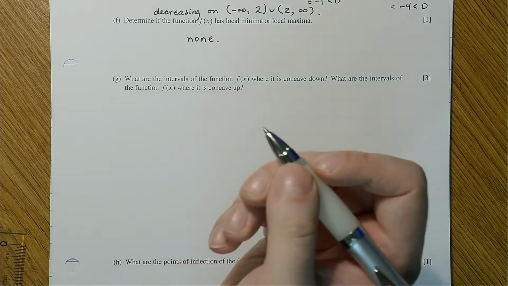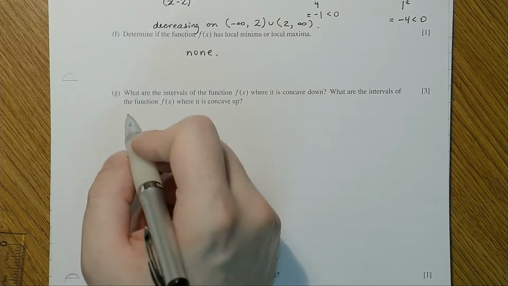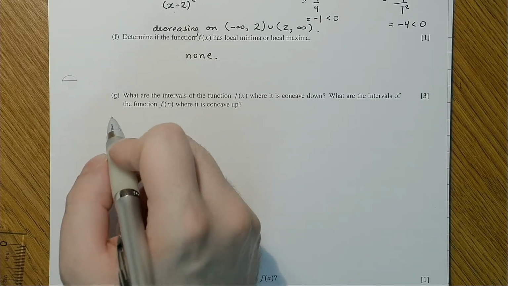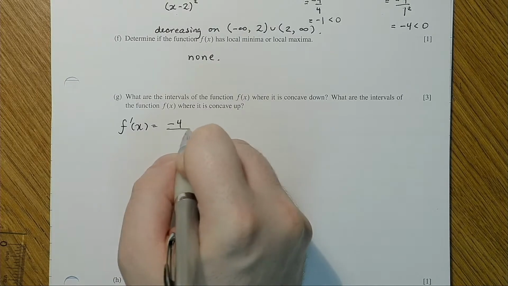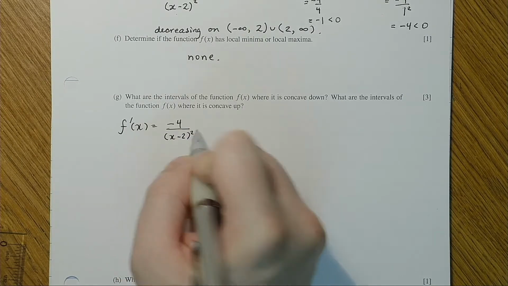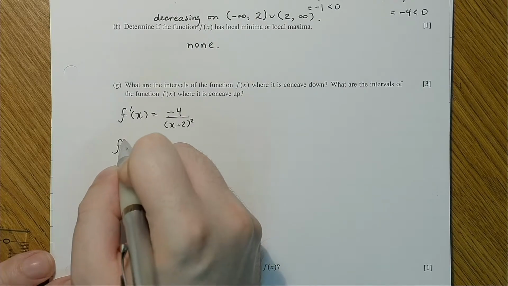Let's see. Let's do the concavity. So to do the concavity, I need to look at the second derivative. So I have my first derivative, which was minus 4 over x minus 2 squared. And to do that, I need to take the second derivative.